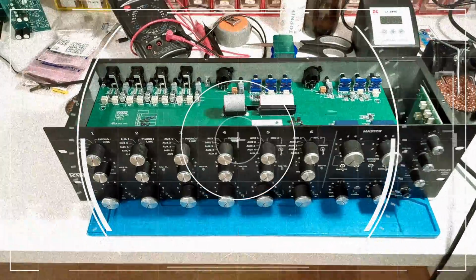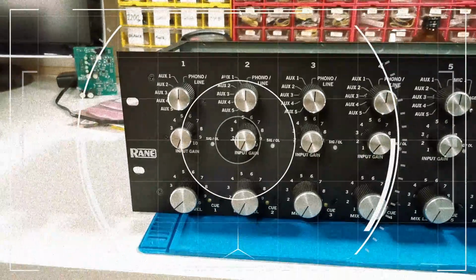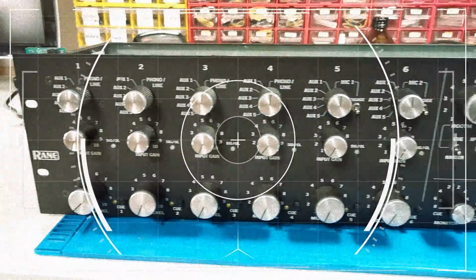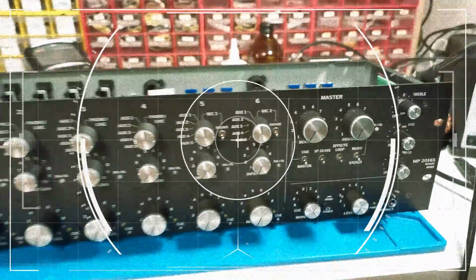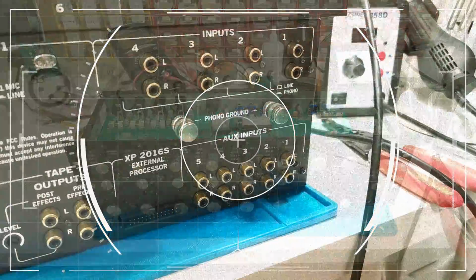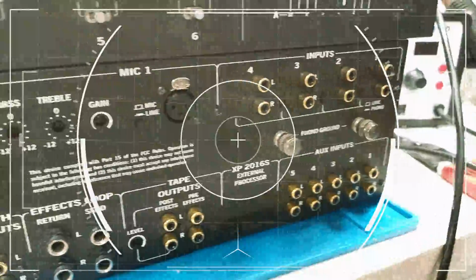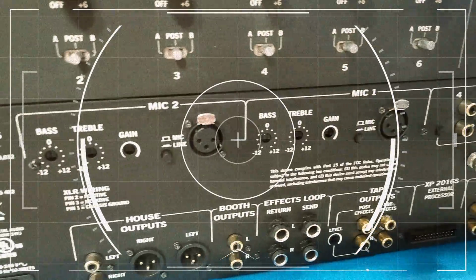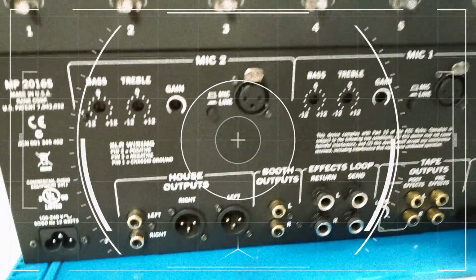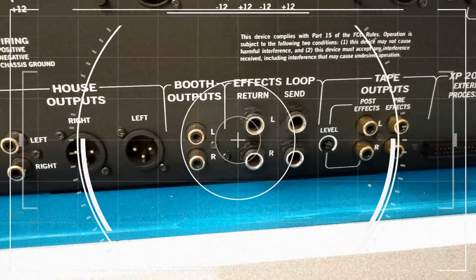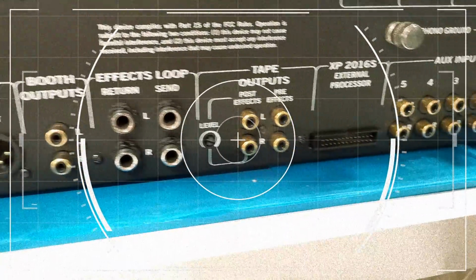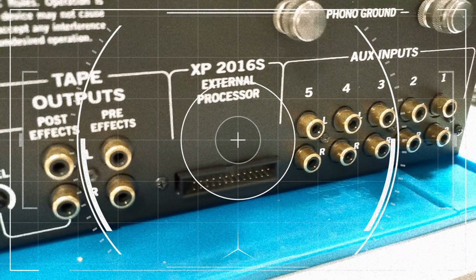I'm Kamilescu and I will guide you through the deepest fragments of the Rane MP2016S mixer. This mixer is a 6-channel rack unit with a very minimalistic signal path. It's equipped with 4 phono line inputs and 2 microphone inputs. You can also plug line level sources via aux inputs and route them to any channel. 2 outputs, effects loop, and that's basically it. You can extend this mixer by adding XP2016S processor.